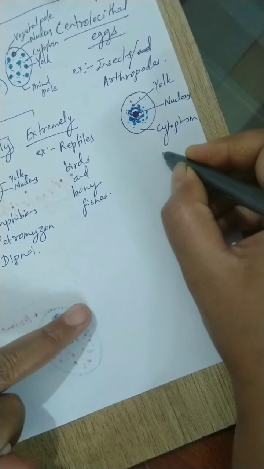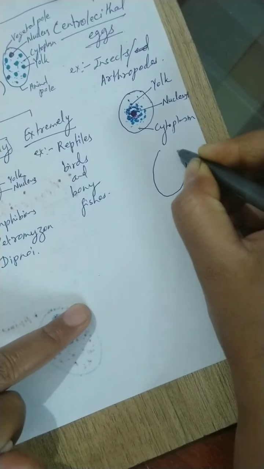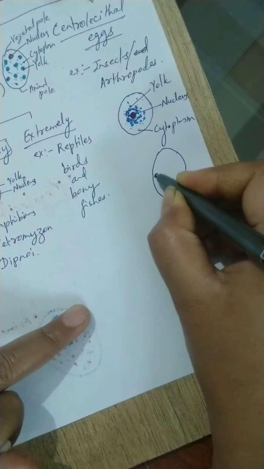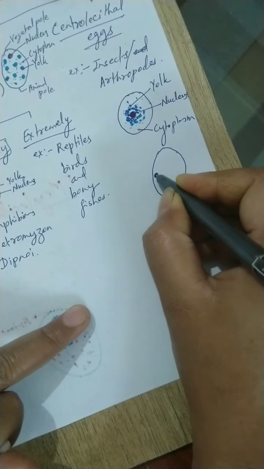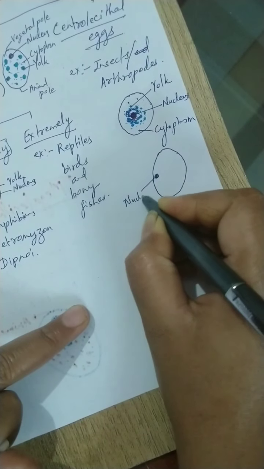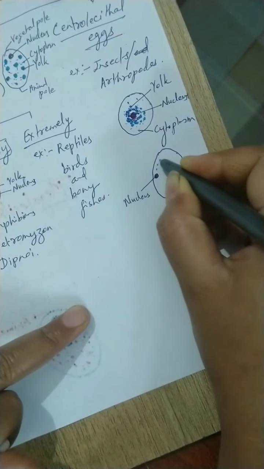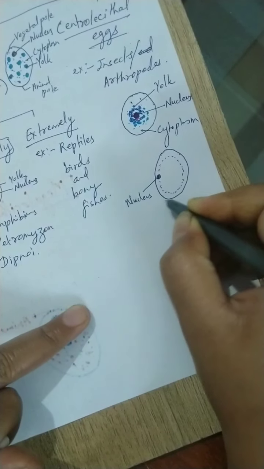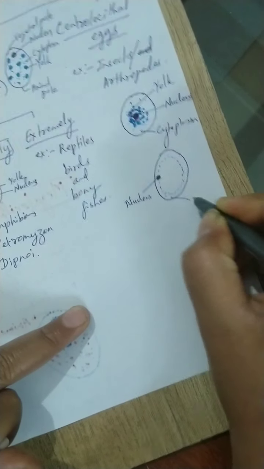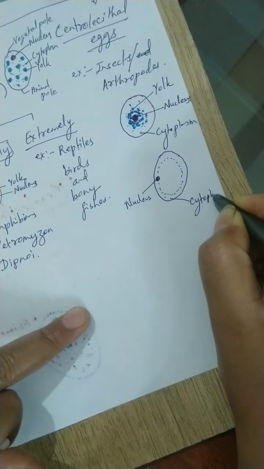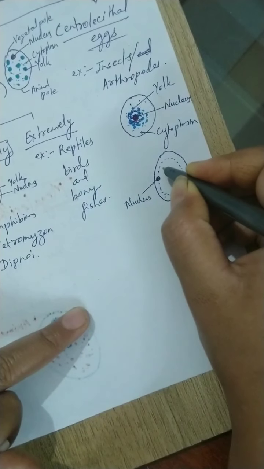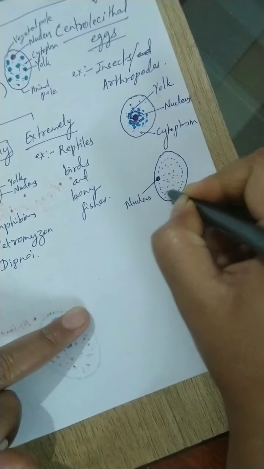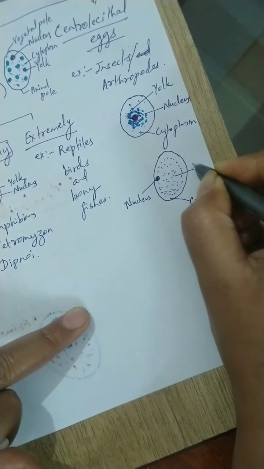Another way of making the diagram is here. This is the nucleus in the center portion. Cytoplasm on the peripheral portion. This is the cytoplasm, and in the middle is the yolk.